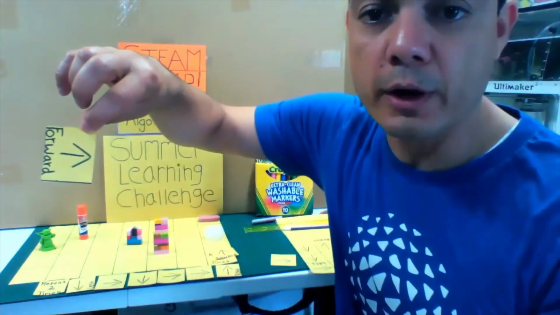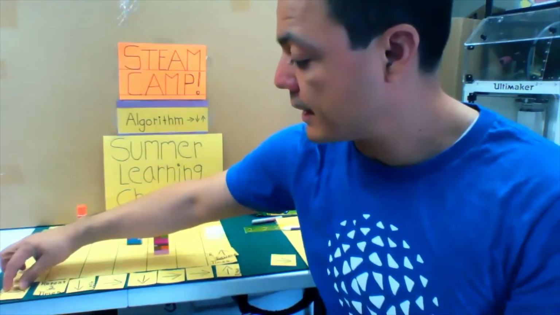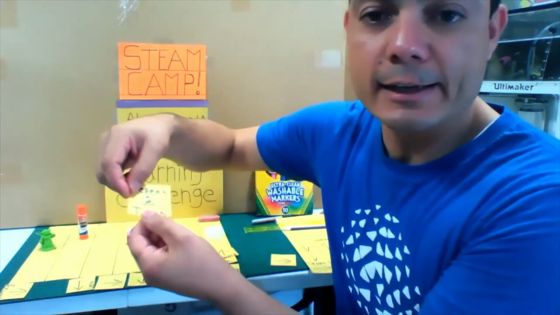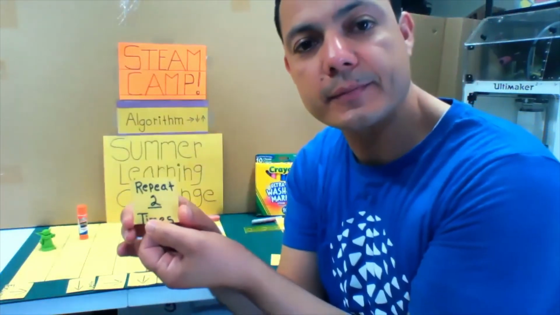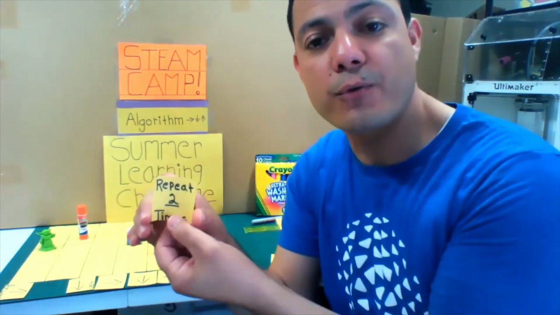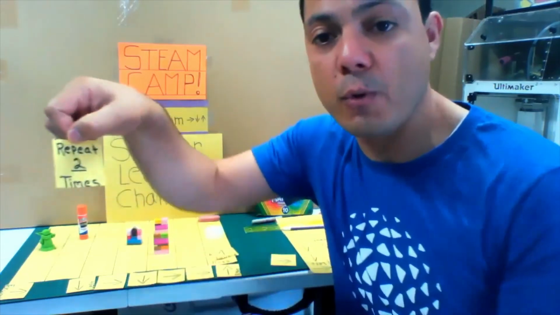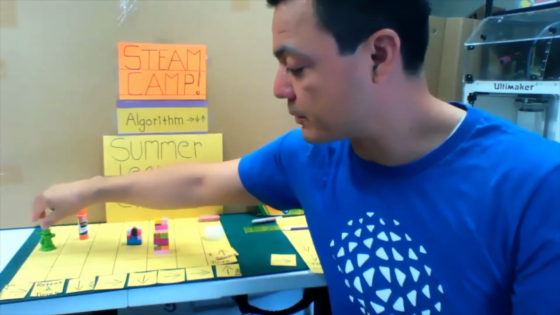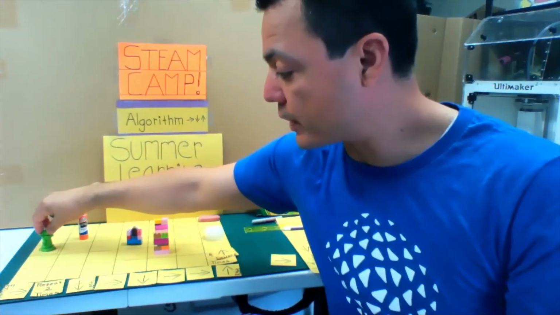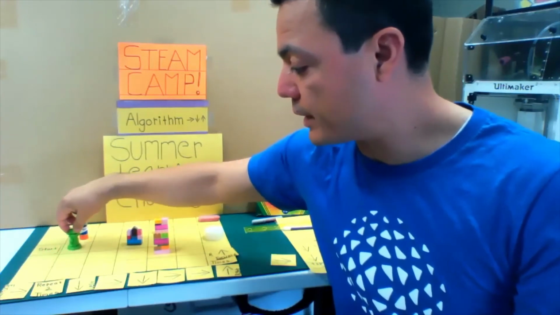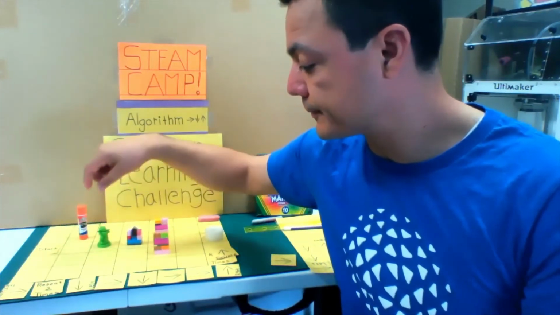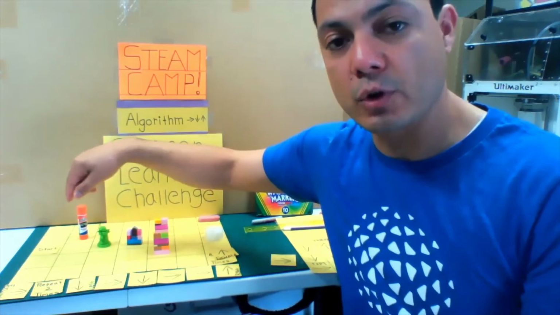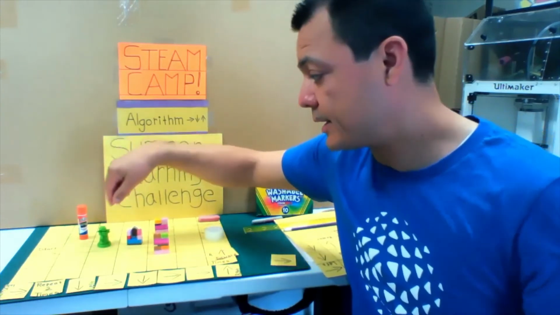I put forward and I said 2 times. Instead of saying forward, forward, you can just say forward, repeat 2 times. Right? So we're gonna go forward, 1, 2. So it went 2 squares.